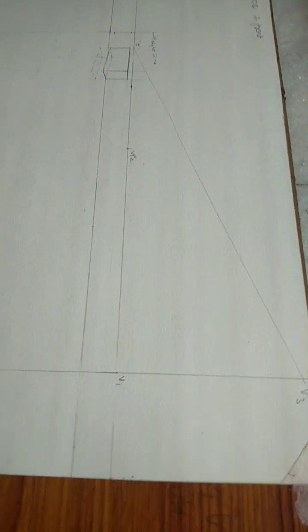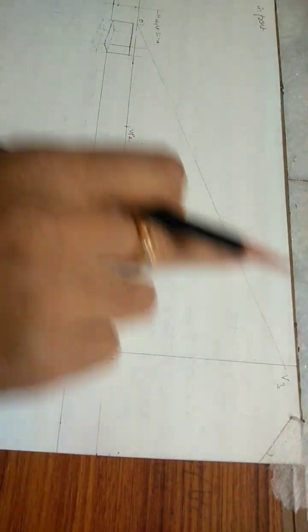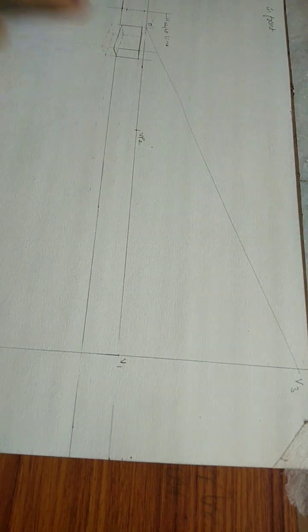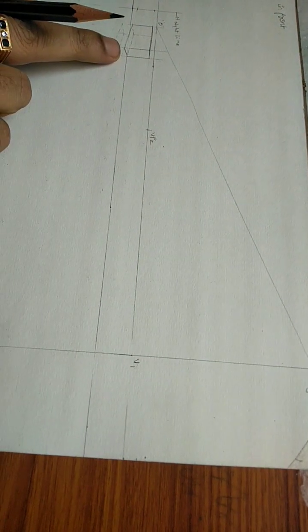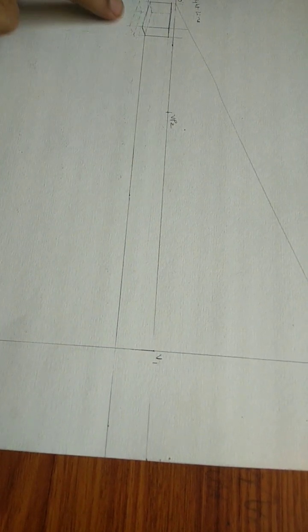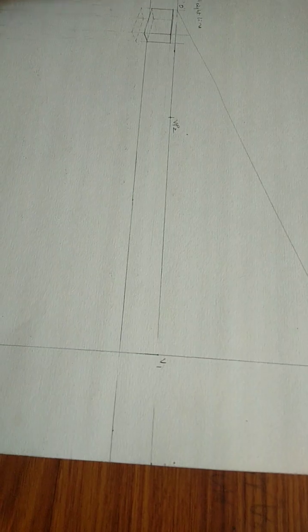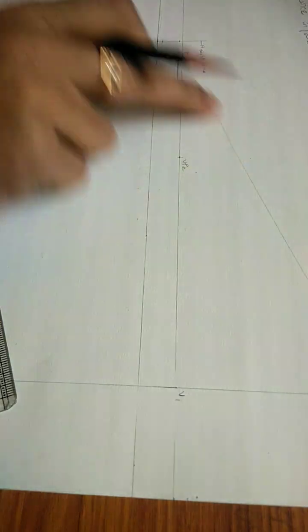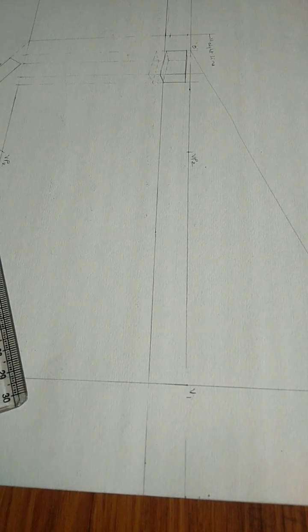Now what we have to do is, from this point all the light rays have to come over here, and from the plan it has to come from here. This is the plan position. From here we have to draw the lines for the plan, and the light rays have to come from here and fall on that. So we will do that.